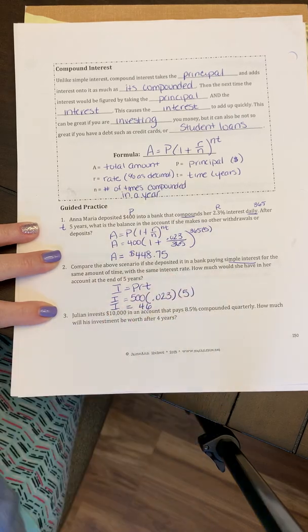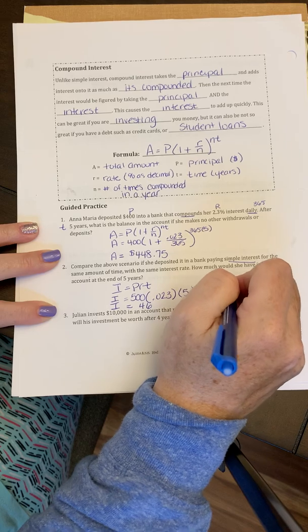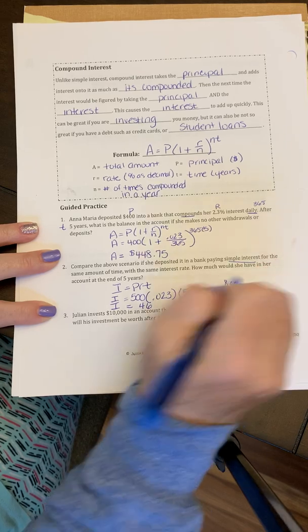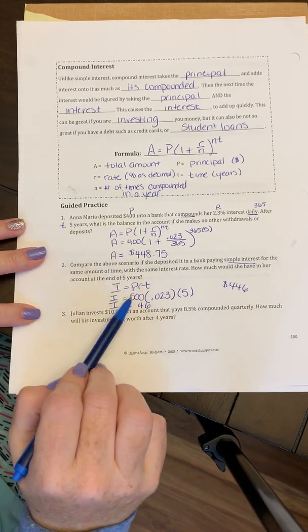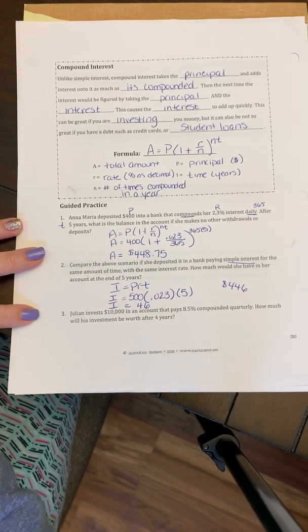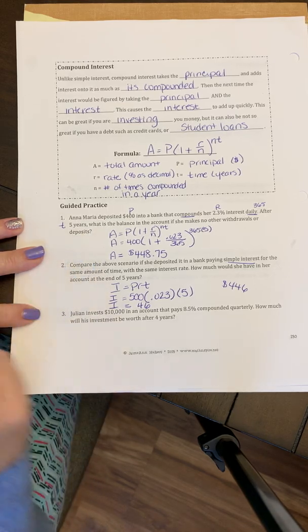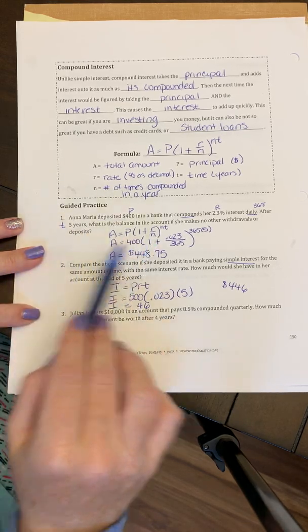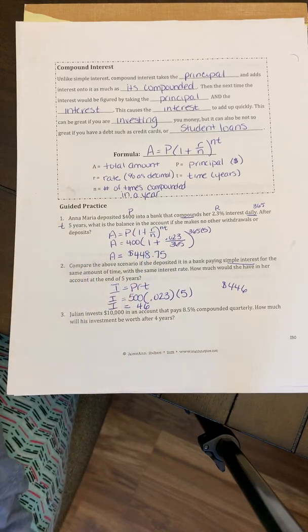So when you multiply that, you get 46. So she would have 446 if it was simple interest. Not much of a difference when you're not adding money to it. But the bottom line is, typically with a compounded account, you're continually adding to it. One and done. This will be continuous.